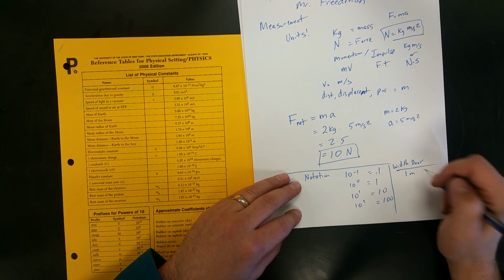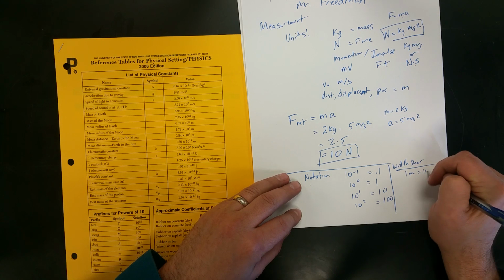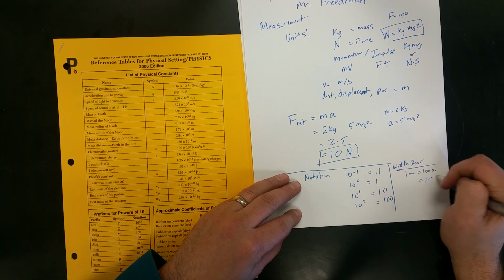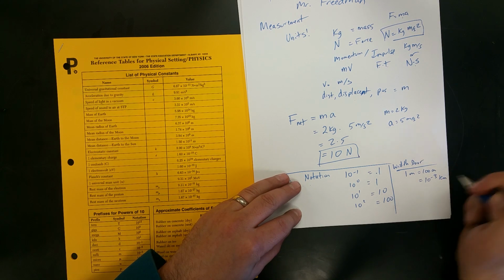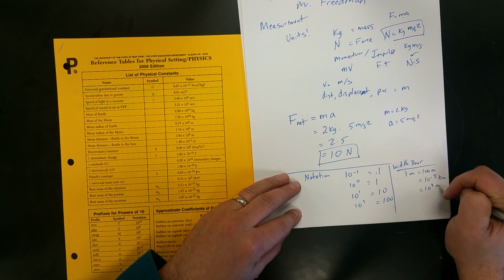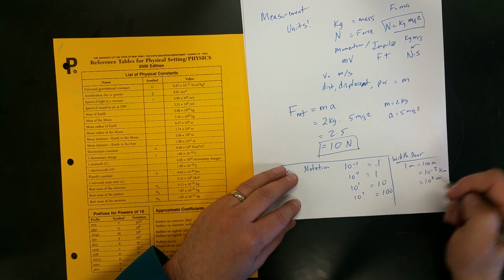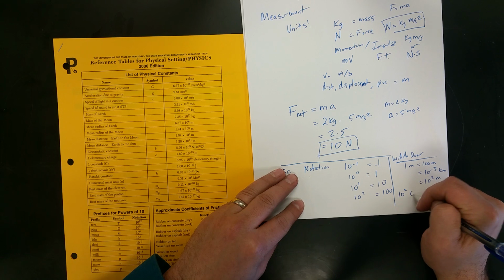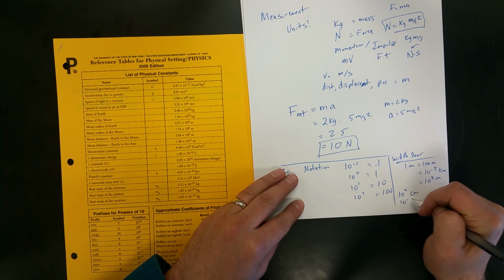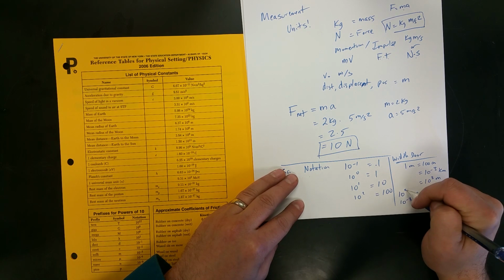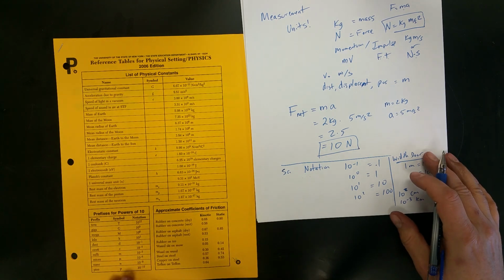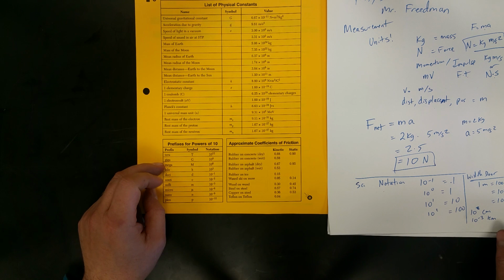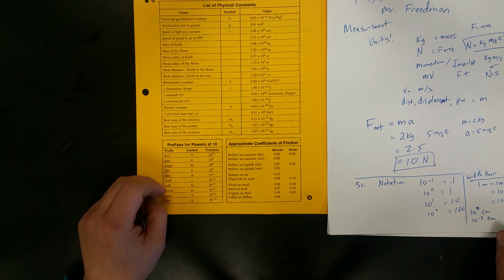Well, 1 meter is equal to 100 centimeters, right? It's equal to 10 to negative 3 kilometers. So you could say, well, 1 meter is equal to 10 to the second centimeters, or 10 to the negative 3 kilometers, etc., etc. If you're not sure about any of the powers, the prefixes, you'll see things here: tera, giga, mega, kilo, deci, centi, etc., etc.